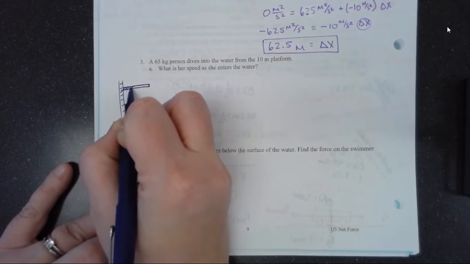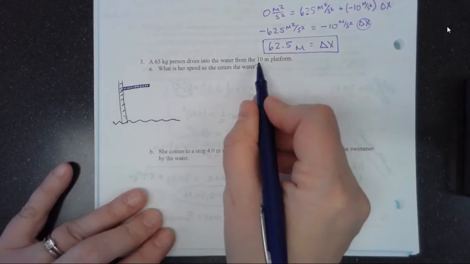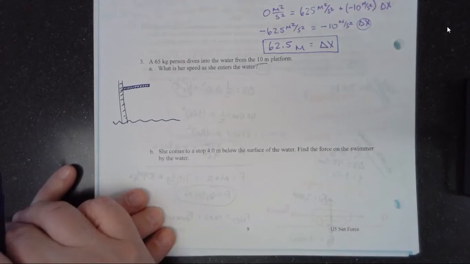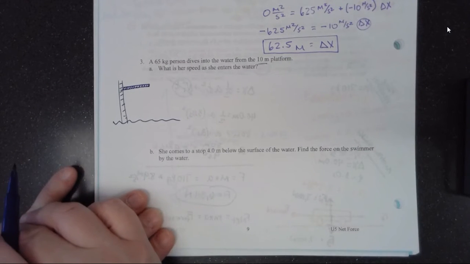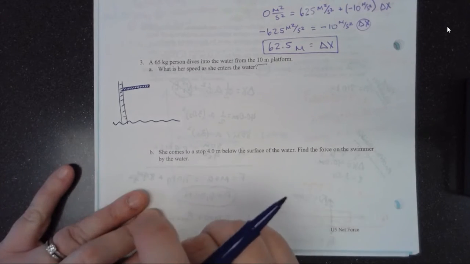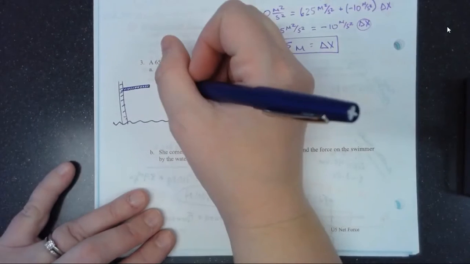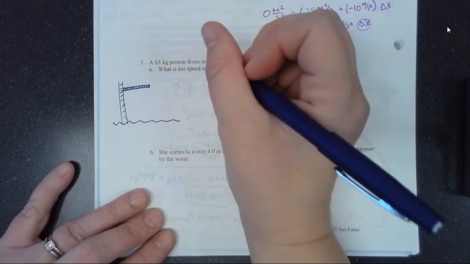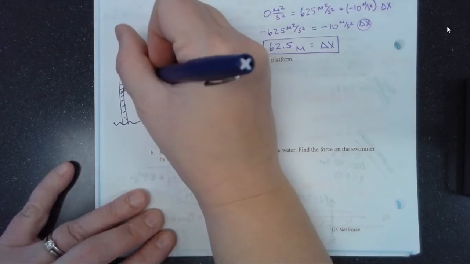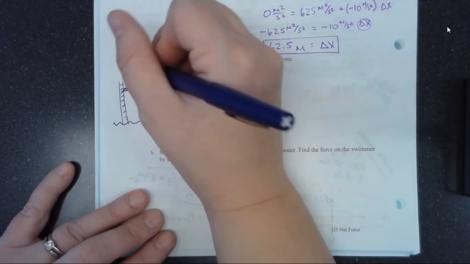Has anybody jumped off of a 10-meter platform? How high is that, guys? 30 feet? That's a 3-story platform. I would not be first in line for this. Anyway, my mom was a competitive diver in high school. So she might, I don't know, she might have dove off something this high.